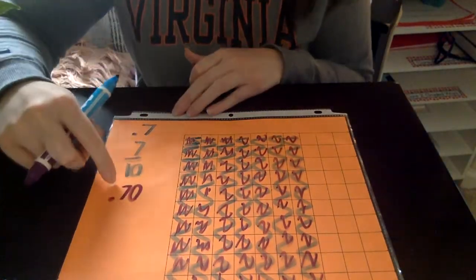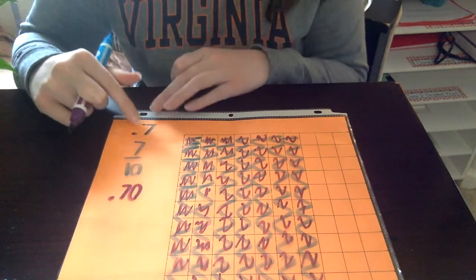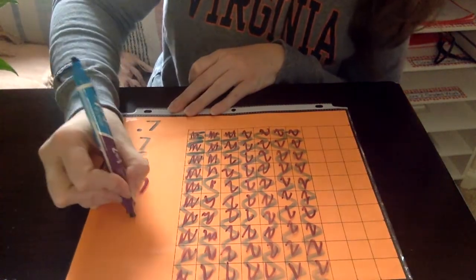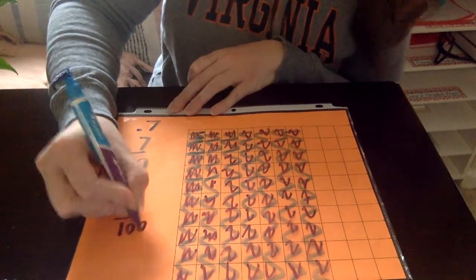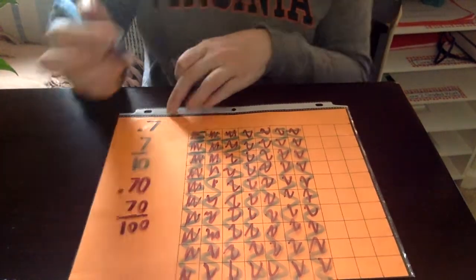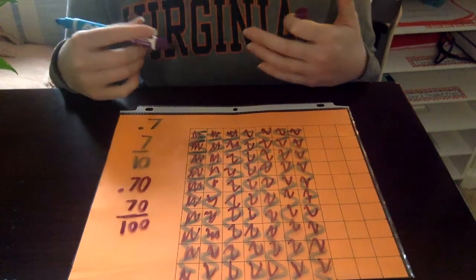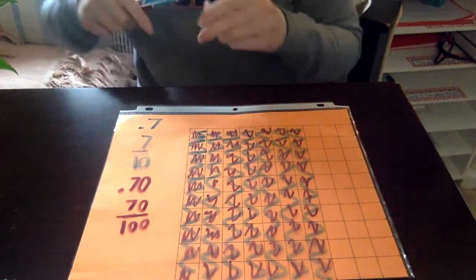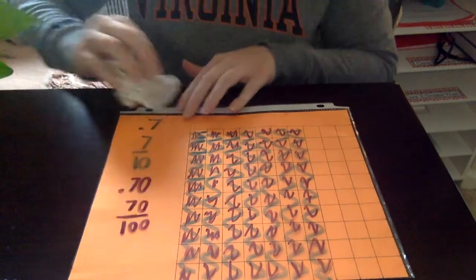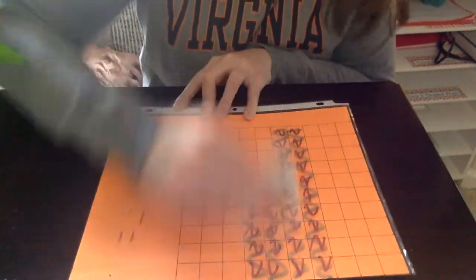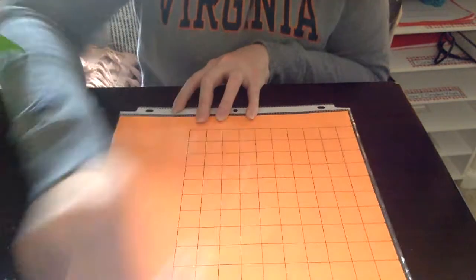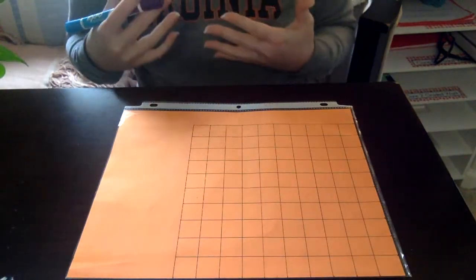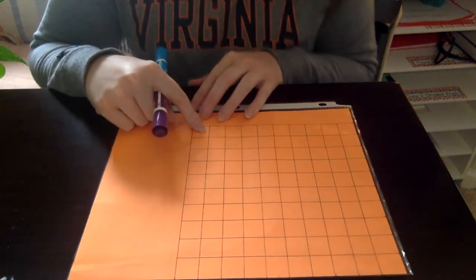As you can see, 70 hundredths has the exact same footprint as 7/10. That's because they're equivalent fractions and they're equivalent decimals. So we can use our chart to show us both decimals and fractions. If we wanted to show, for example, 34 hundredths, because I'm doing hundredths, I'm going to need to be using these little squares, right?